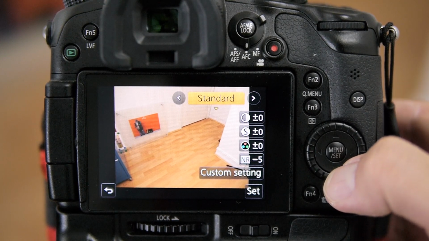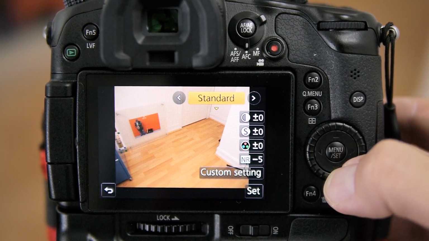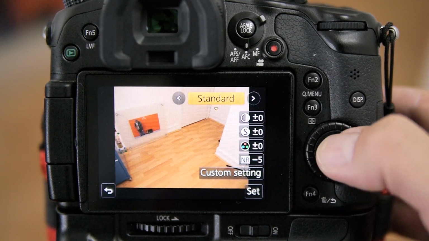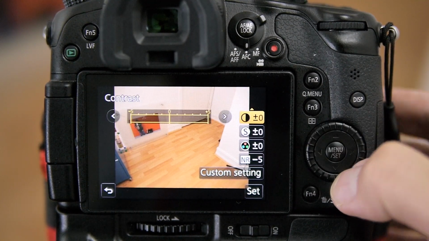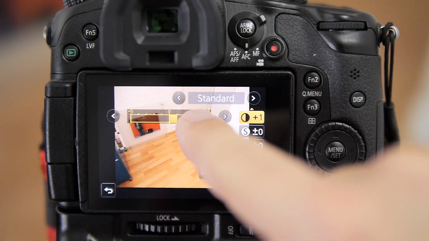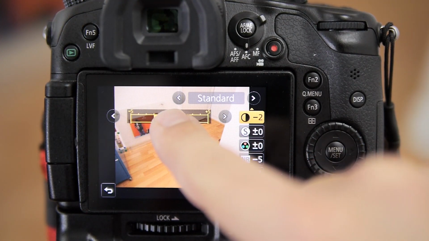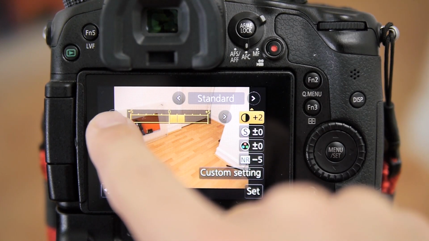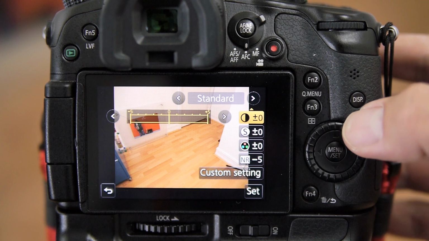Now again, a lot of times I'm changing as I'm shooting. Sometimes I want more contrasty, less contrasty. It's pretty straightforward. You can actually use the control dial back here. You can even drag your finger, kind of like what you would do with an iPhone. It's pretty rad, or you can use the soft buttons on the screen. Pretty cool. So here's standard.